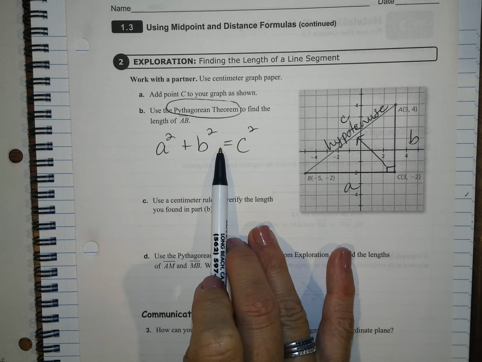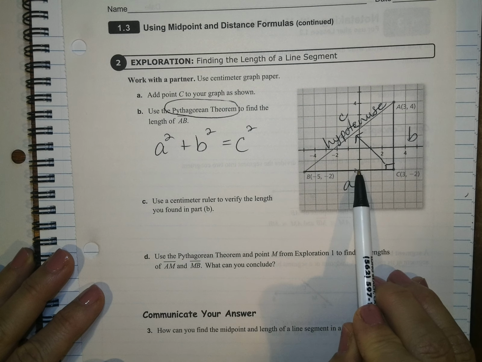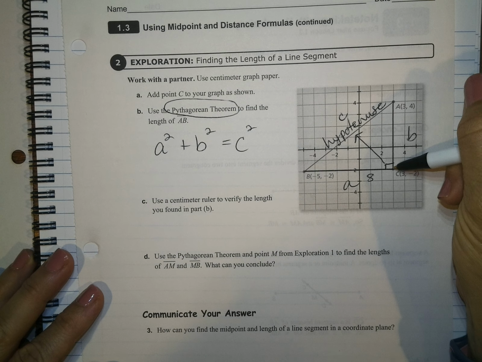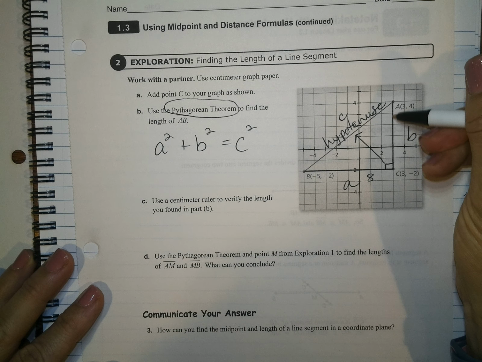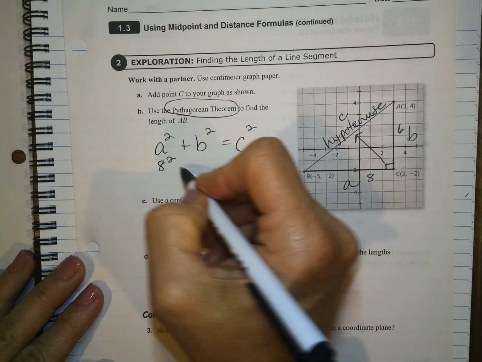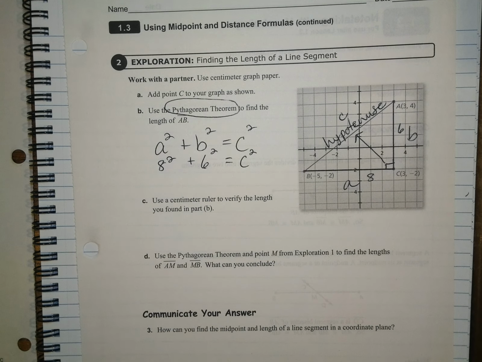So in this case, A is 1, 2, 3, 4, 5, 6, 7, 8 units. B is 1, 2, 3, 4, 5, 6 units. And so it would be 8 squared plus 6 squared equals c squared.